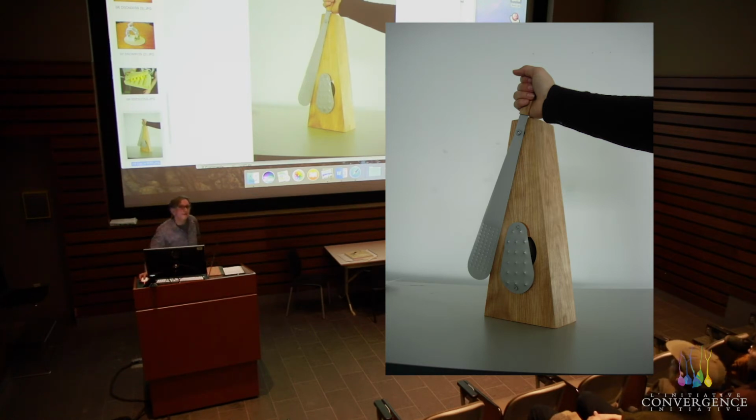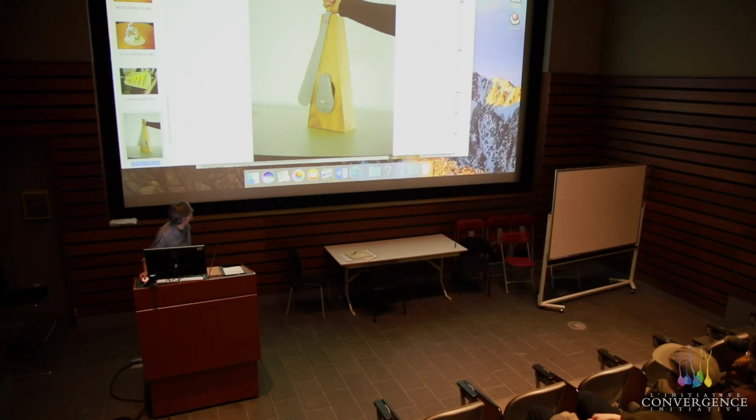So it's a noise maker. Maybe it's an idea for a musical instrument. We don't know yet. It's a curiosity item. It's a gadget. It's a demo piece. And it's most of all there for us to explore something, to practice inventorship.